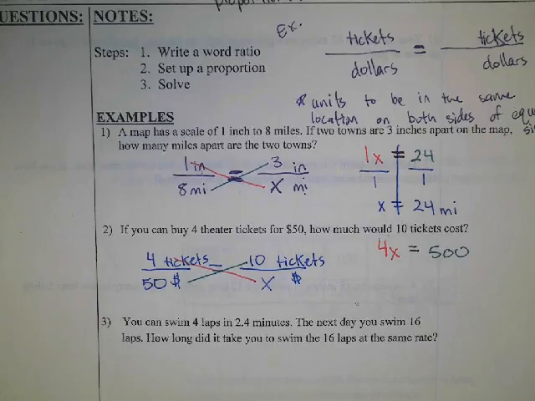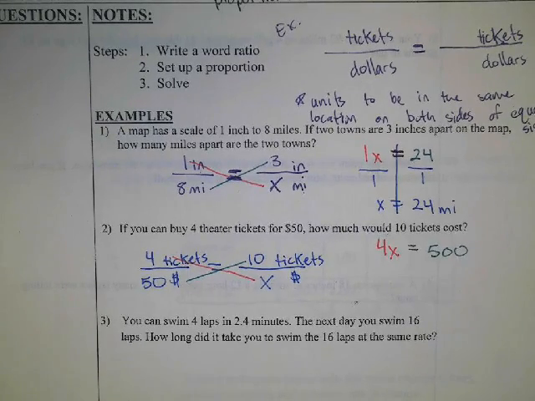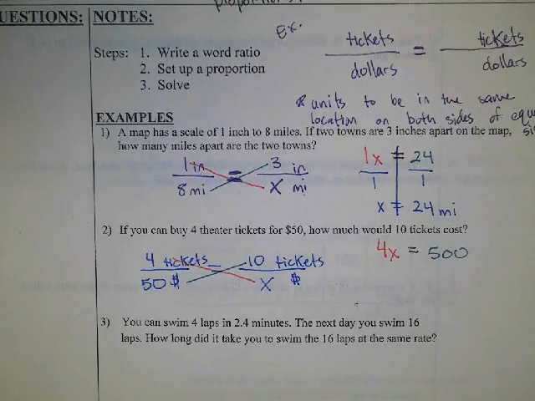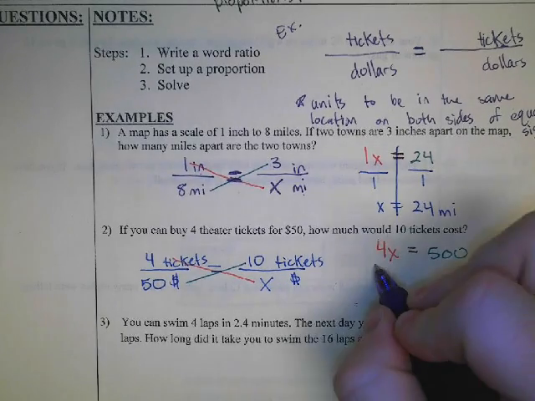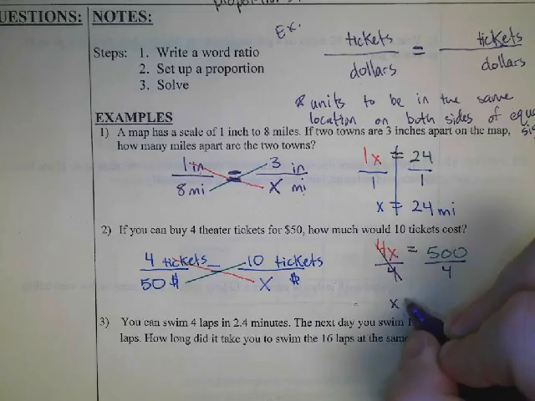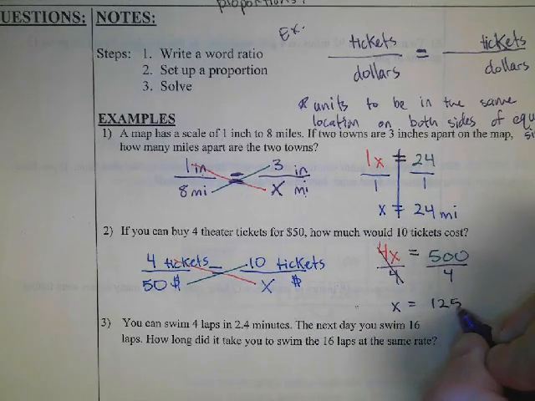Now we divide both of them by 4. The 4's cancel, and we have x is equal to $125.